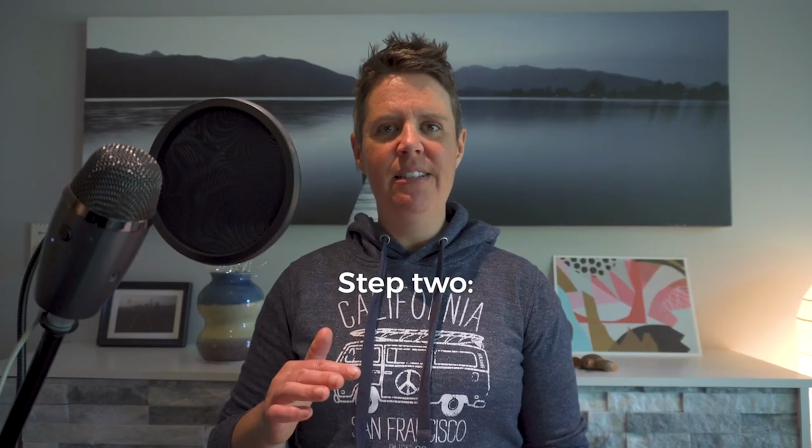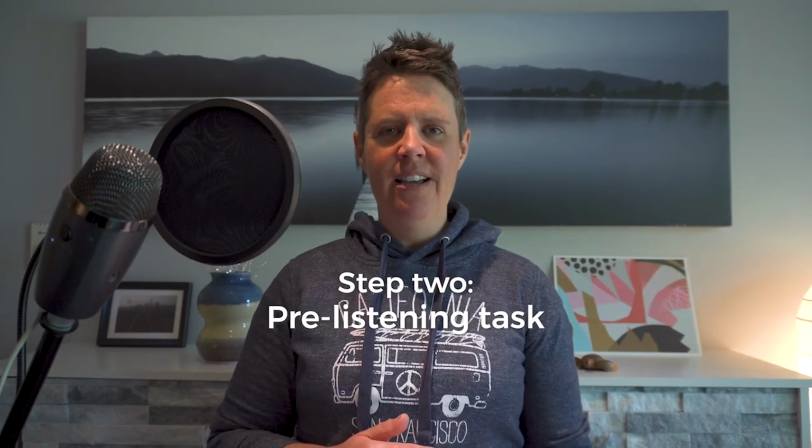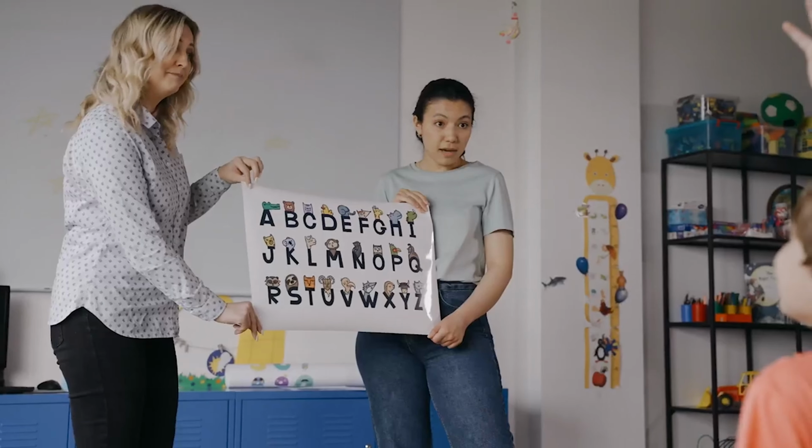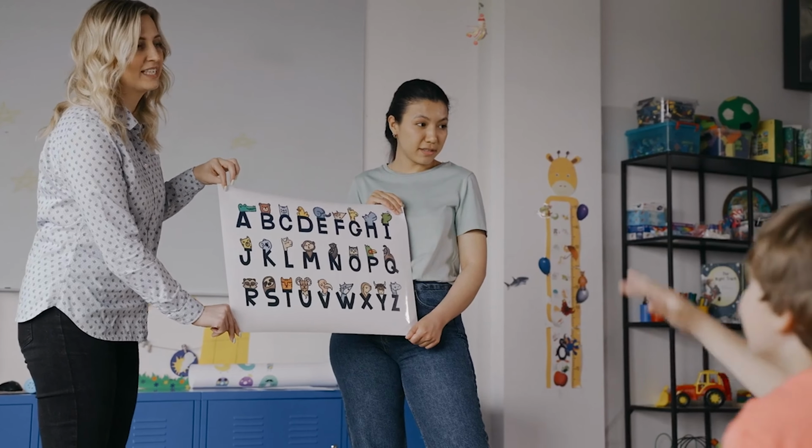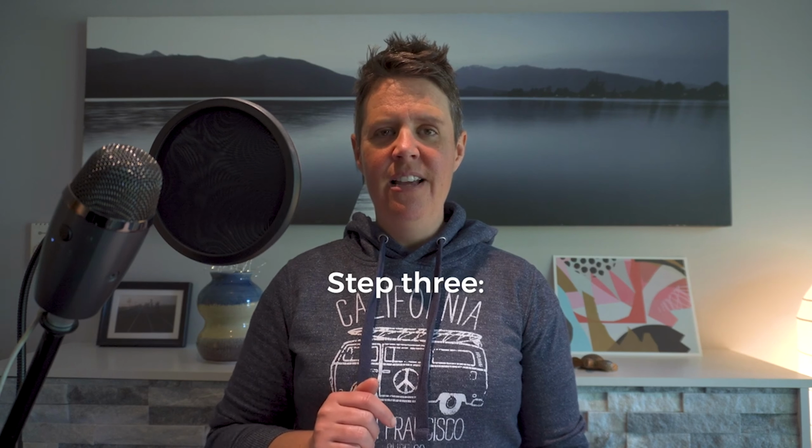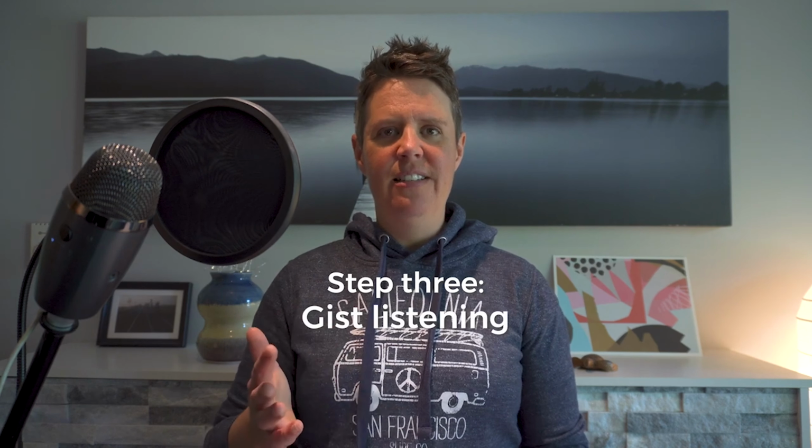All right, the next step is to set a pre-listening task. If there are lots of vocabulary words that are important, but you think the students might not know, you can pre-teach this vocabulary. Or you could do something like a prediction activity. You could show students the title of the listening passage and get them to predict what's going to happen.